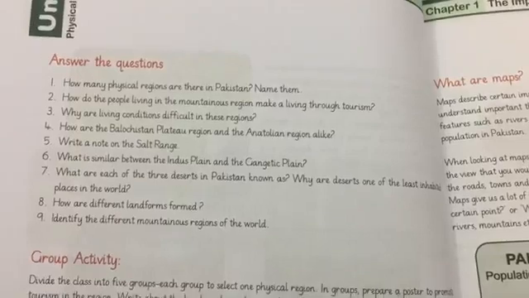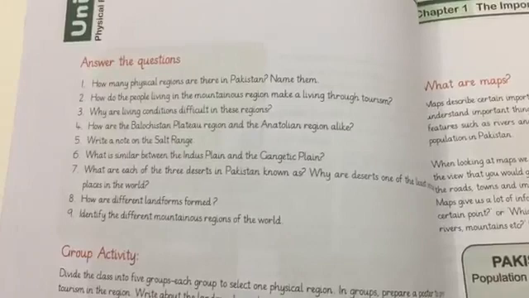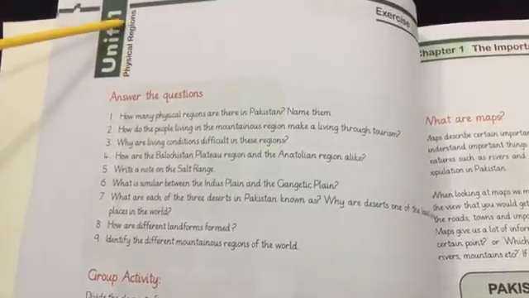I hope you know how to manage the answer page in your notebooks. So on the upper line you have to write the date, you have to write the classwork, then you have to write unit 1, you have to write the name, and then as we do in the class, you have to write the topic.